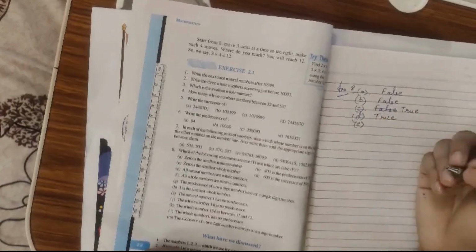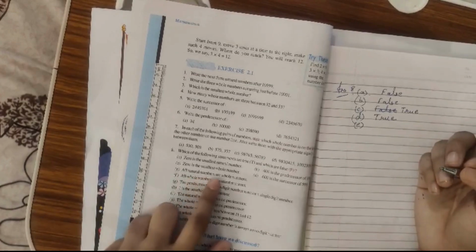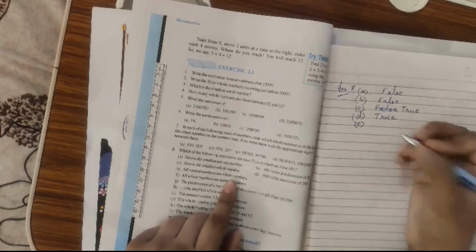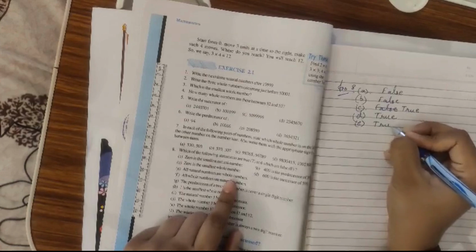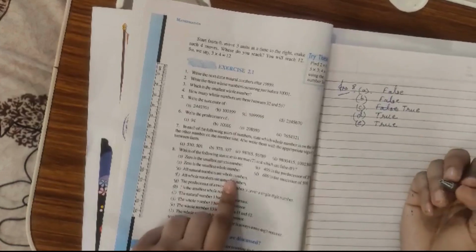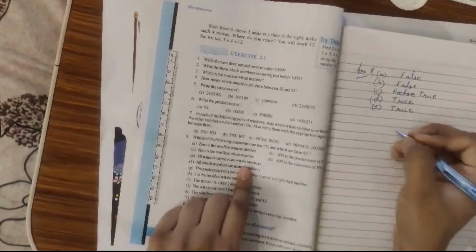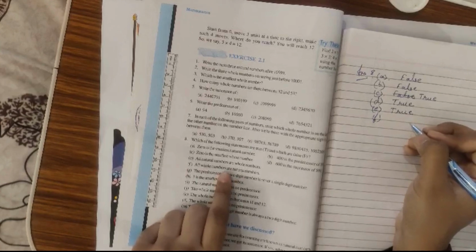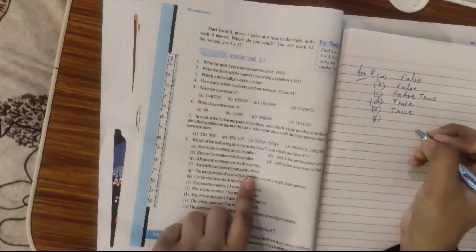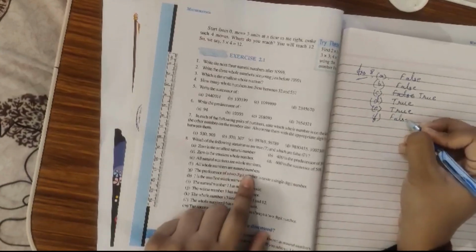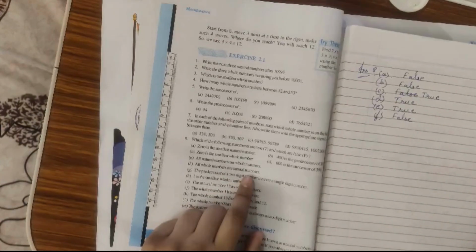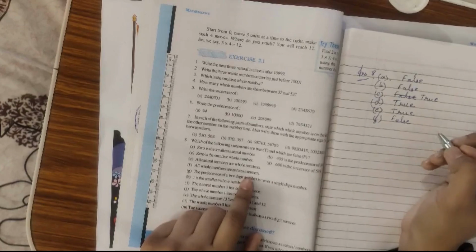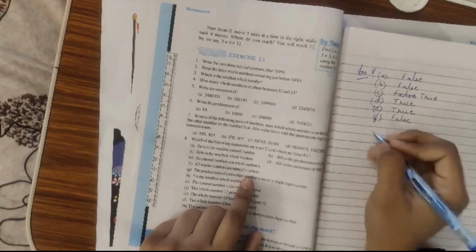That is why the statement is true. E. All natural numbers are whole numbers. Yes, this is true. All natural numbers are whole numbers is a statement. F. All whole numbers are natural numbers. False. Not all whole numbers are natural numbers. 0 is a whole number but not a natural number.